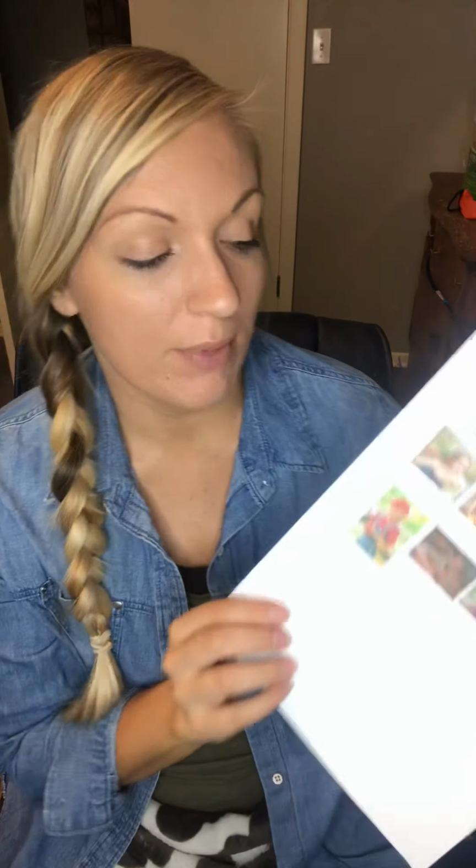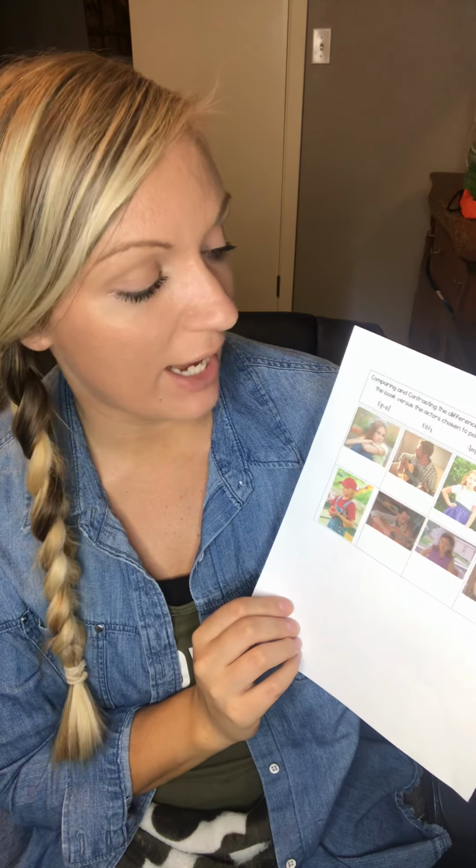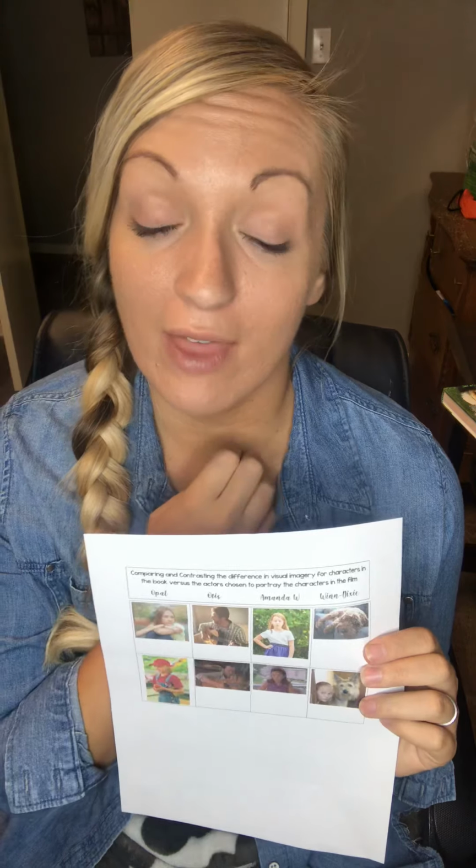My first activity is comparing and contrasting the difference in visual imagery for characters in the book versus the actors chosen to portray the characters in the film. So to do this, you want to, of course, have your students read the book prior to watching the movie, and you want your students to either find images on the internet that they believe portray the characters accurately, or maybe even clip pictures out of a magazine, or they could even draw their version of the characters and color them and get creative like that, just to show what they visualize the characters to look like just from reading the book before watching the movie.